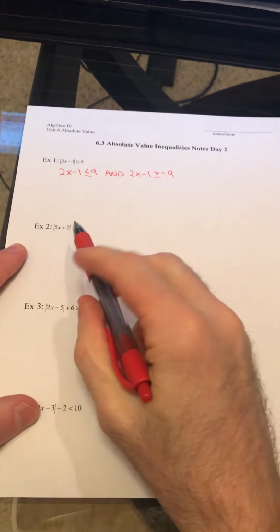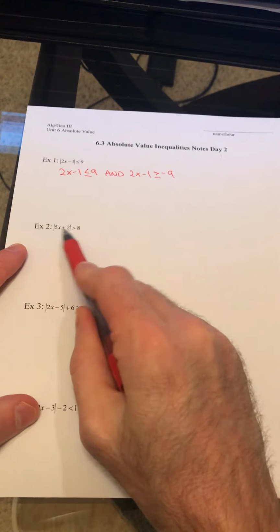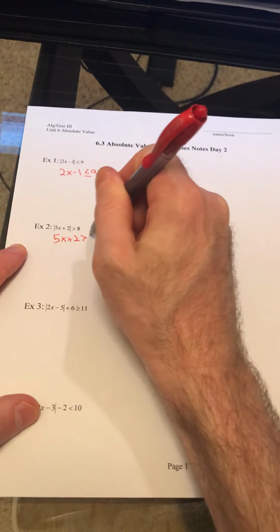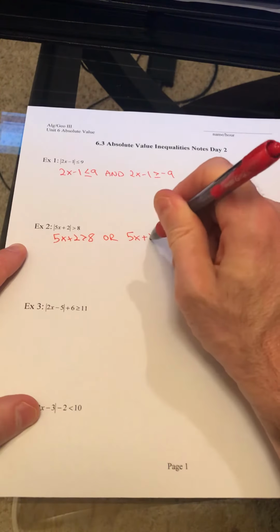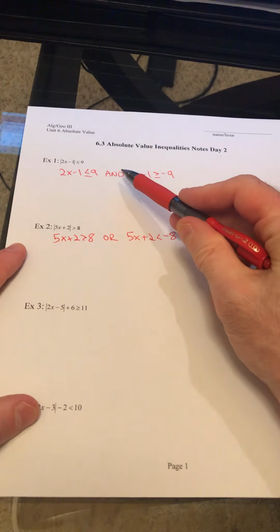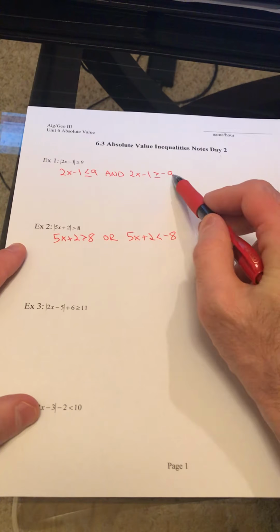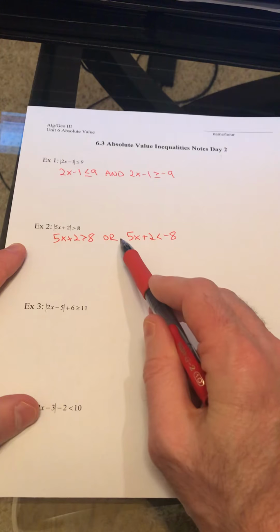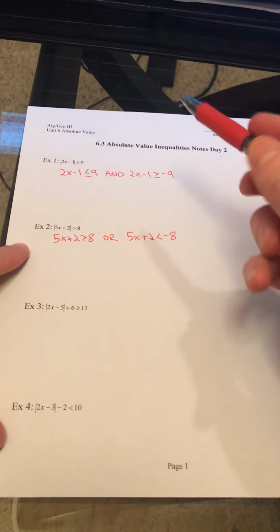I'm going to actually drop down to the next one before I solve anything just to show you the key difference. When you have a greater than, 5x plus 2 is greater than 8, or 5x plus 2 is less than negative 8. The reason why you have and or, you can have things that are less than 9 and greater than negative 9. You cannot have anything that is greater than 8 and less than negative 8. So that's the reason for the difference there.